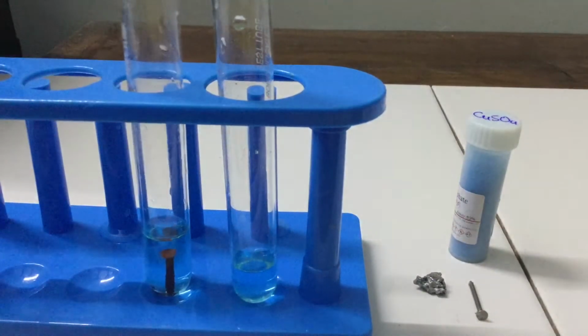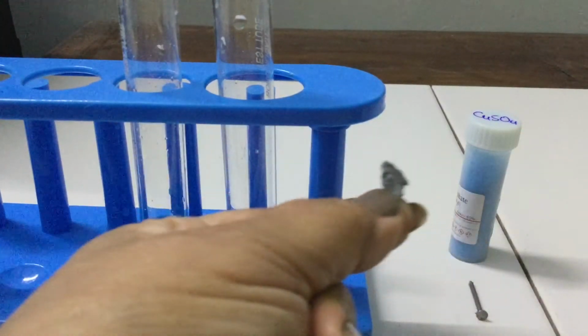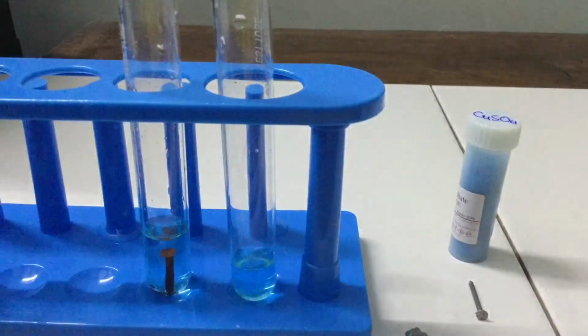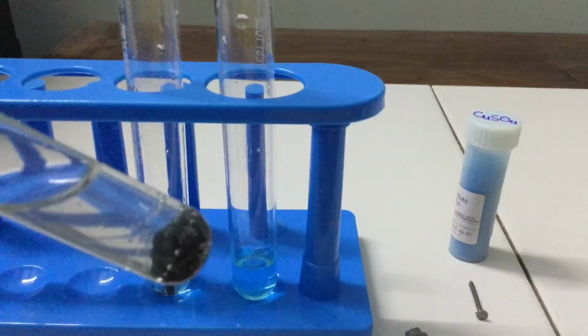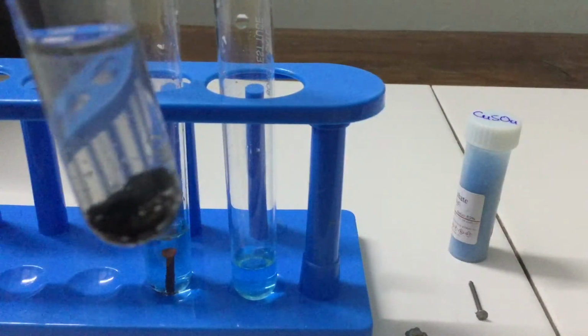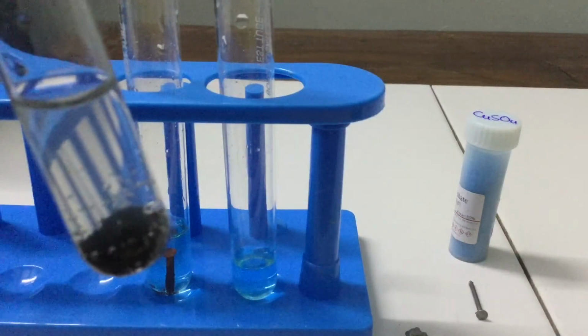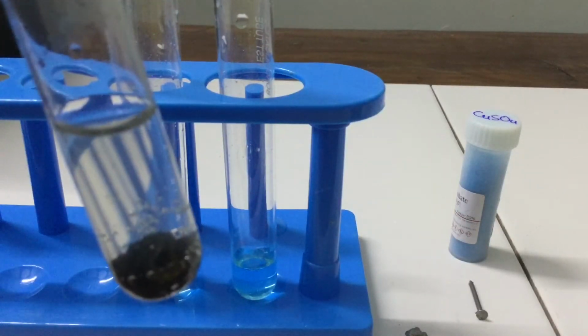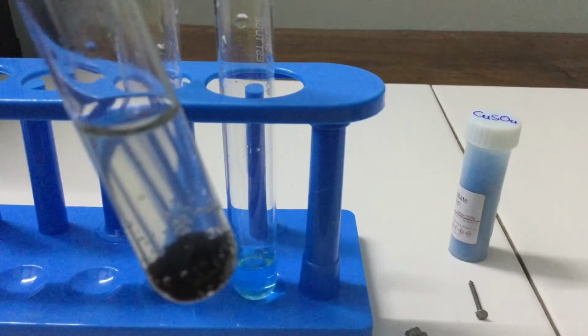In the other type of displacement reaction, the zinc metal reacts with copper sulfate solution, and this zinc displaces copper from copper sulfate. And just see, now copper sulfate is not there, instead zinc sulfate is formed, and the color has changed from blue to colorless.